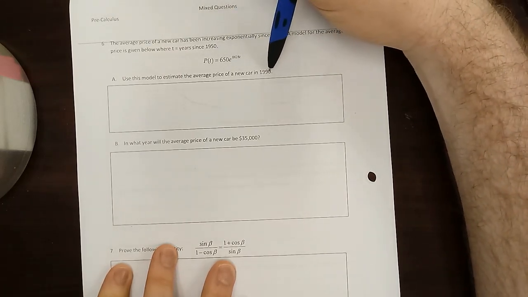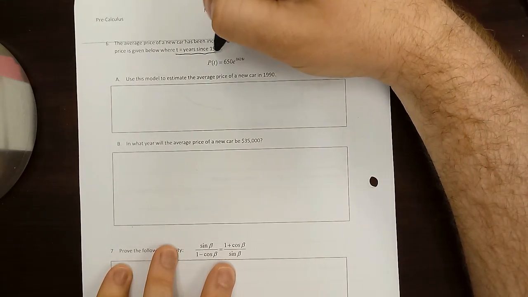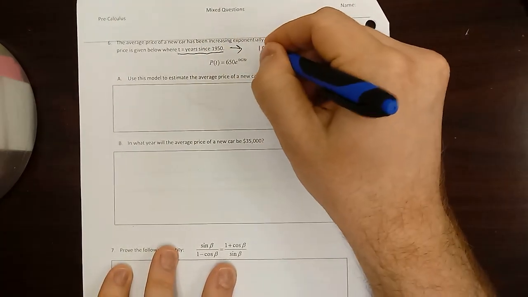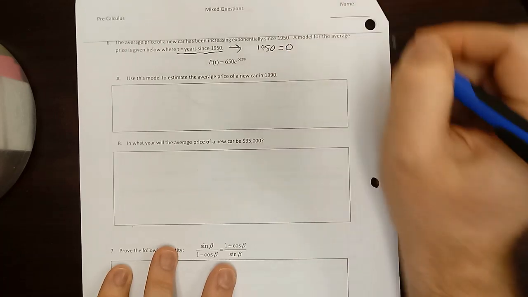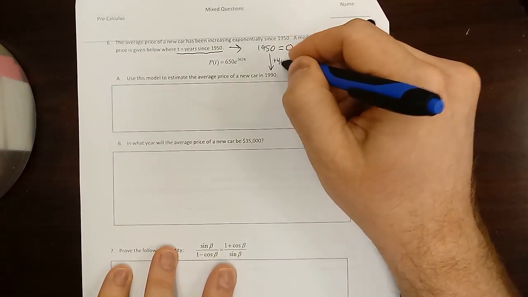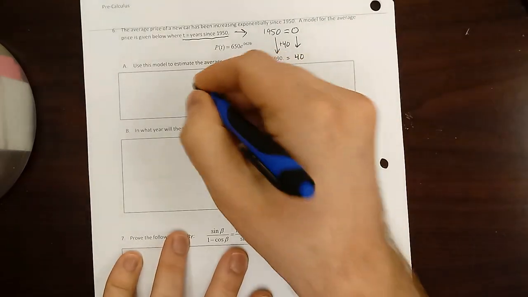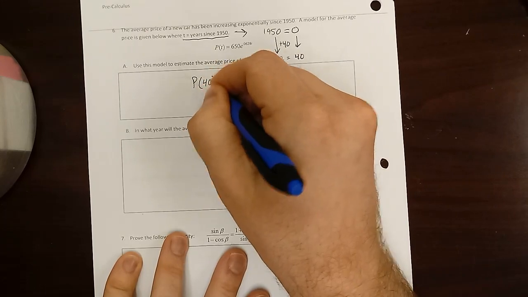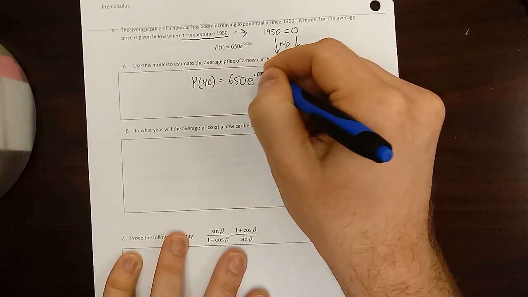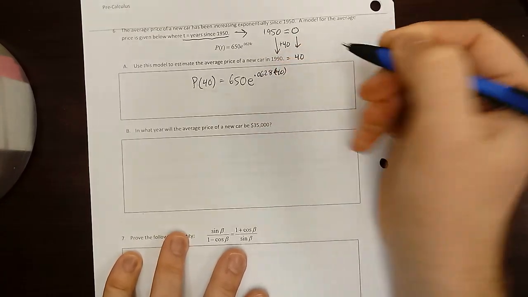However, we don't want to use the number 1990. If we read carefully, it says t equals years since 1950. That means that 1950 is equal to 0. And so 1990, which is 40 years later, is going to be equal to 40. And so I'm going to want to take P and plug in 40 for t. So I'm going to say 650 e to the 0.0628 times 40, or parentheses 40 if that looks nicer.